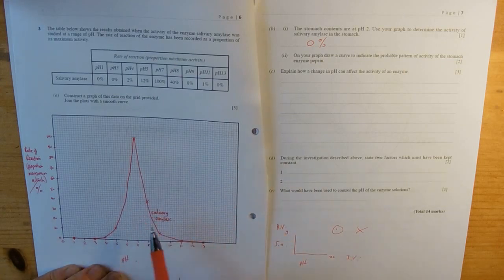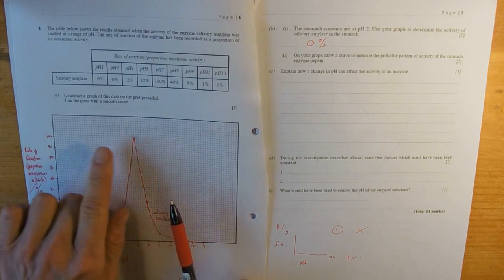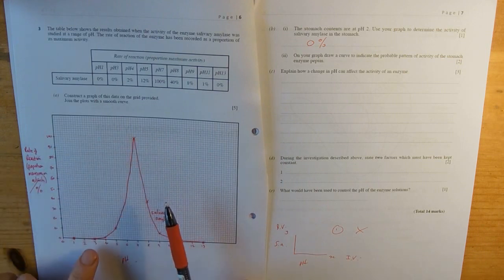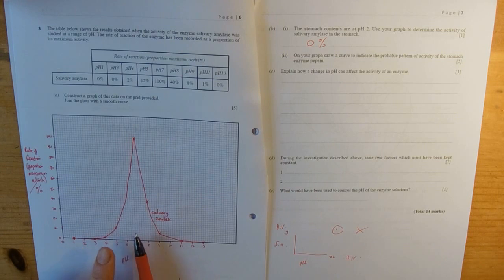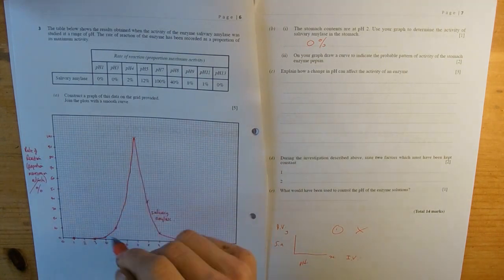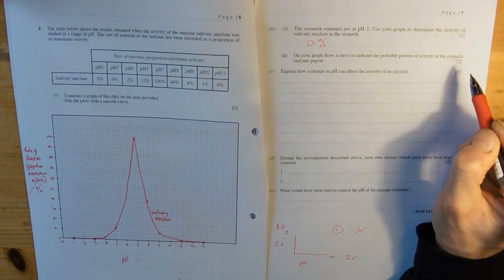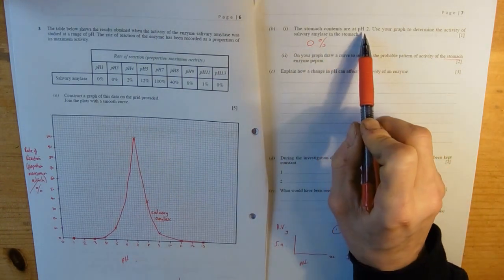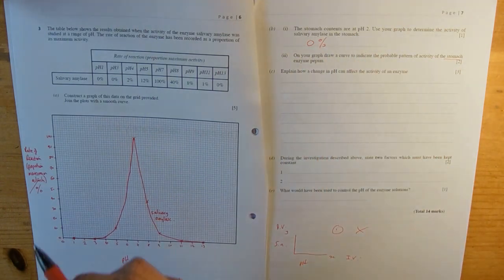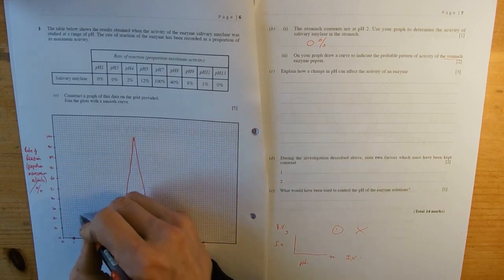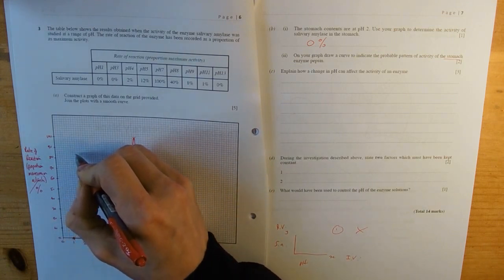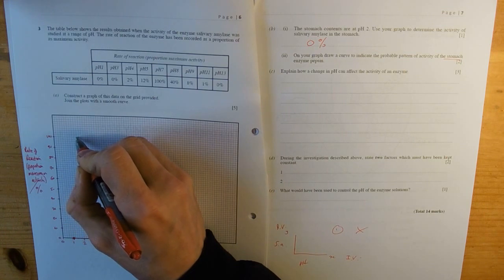So we need to decide where the maximum activity is going to be, and would it be a big wide peak, or would it be a narrow peak? It's going to look fairly similar to this, but it's in the stomach, and it tells you it's in the stomach, and the stomach contents are pH 2. So one thing I'm going to be pretty sure about is that for 2, that's going to be our maximum activity.